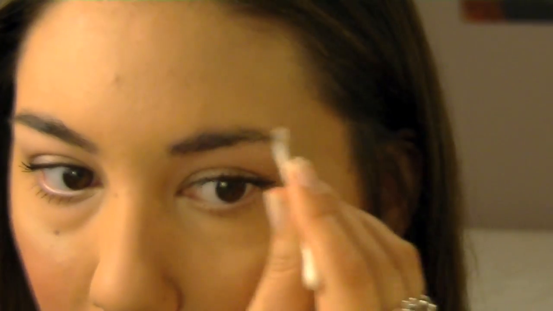You don't want there to be any on there, because if you mix the powder or whatever product you're using for your brows with the makeup that's already on your eyebrows, it makes it look white or grayish and kind of ashy, and that's not very good. So this will help a lot, just taking off whatever you have on there.